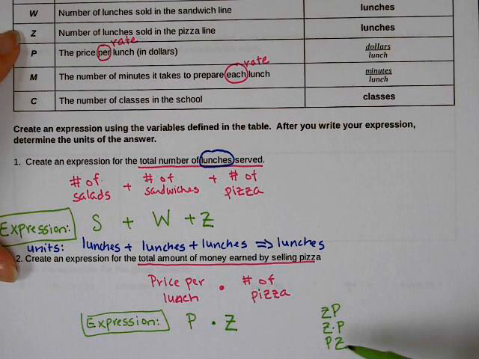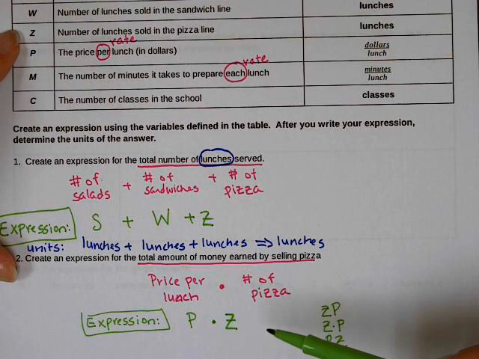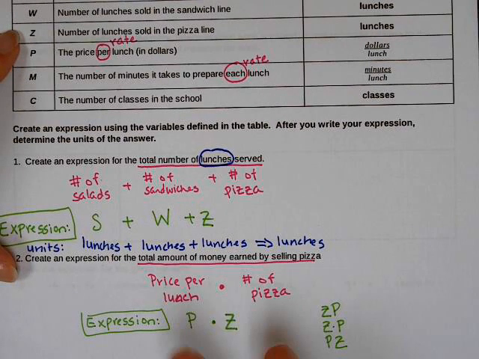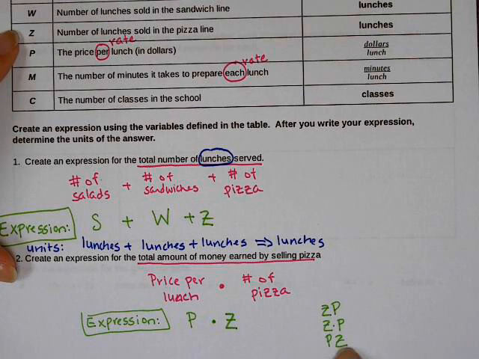You don't have to have the dot in between. It just helps show that the multiplication is there. So whatever works best for you. And if we wrote these in a different order, if we wrote them backwards, that's how we would get to ZP.